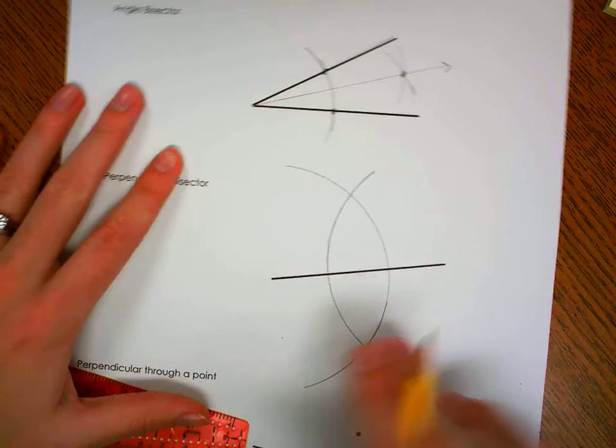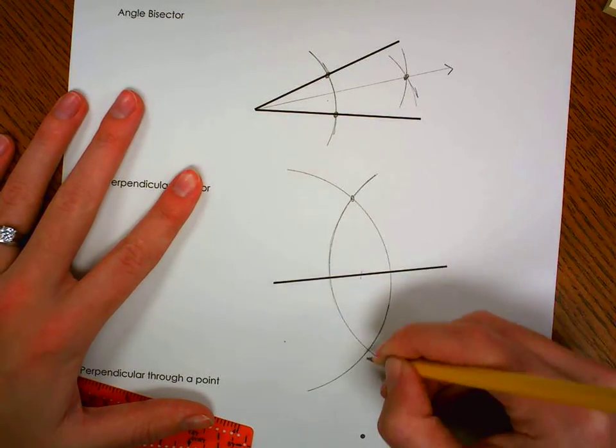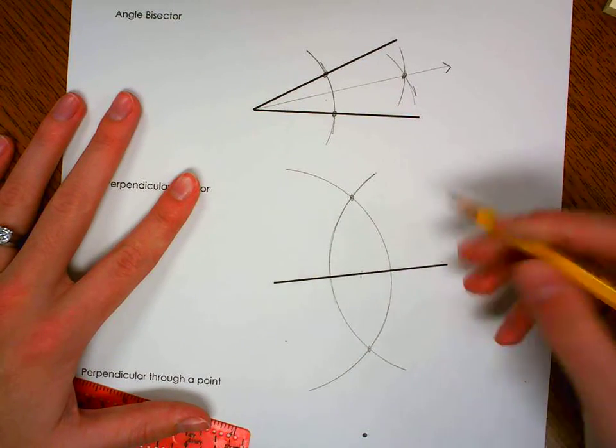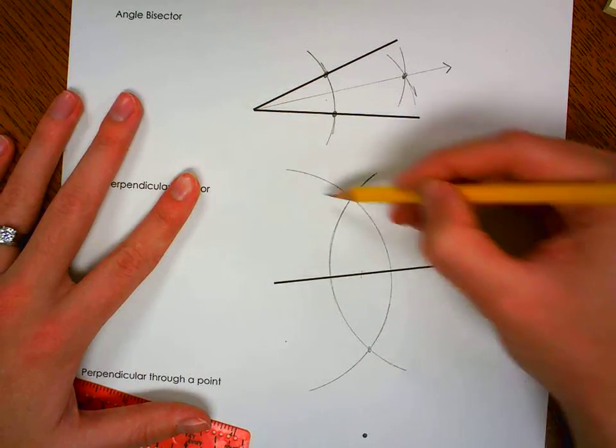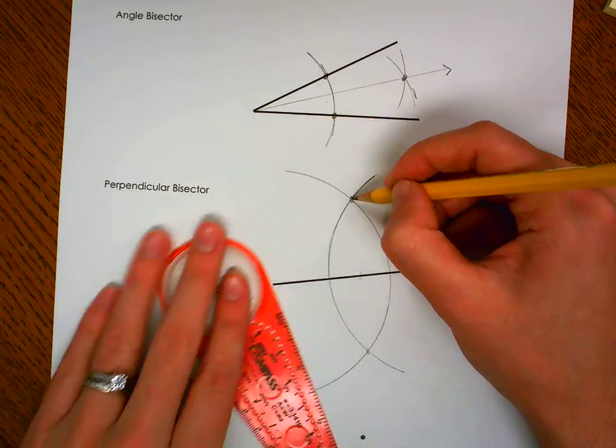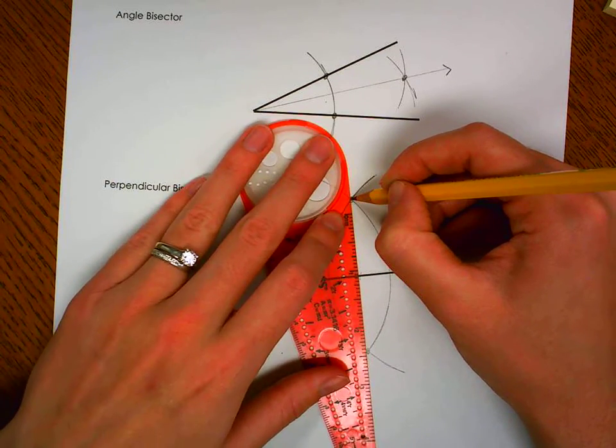So you'll notice when I make those two arcs, I now have two intersections, and you can't draw your line until you have both intersections. If your arc doesn't cross twice, you need to go back and make your arc longer. It should be almost a half of a circle. Okay, and then I'm going to connect this point to that intersection there.